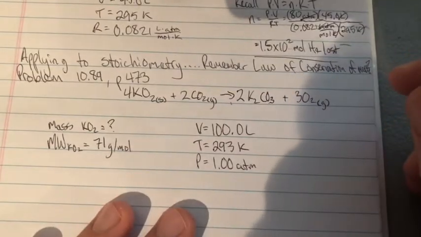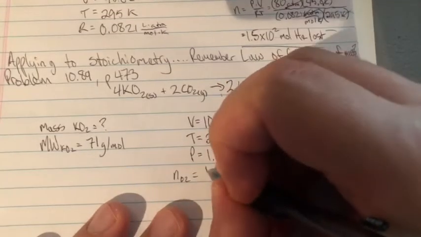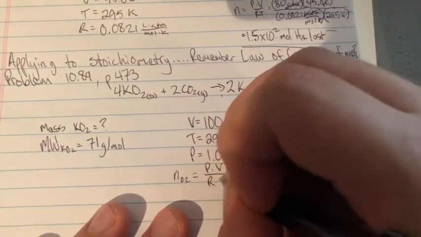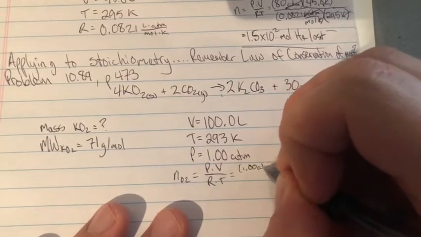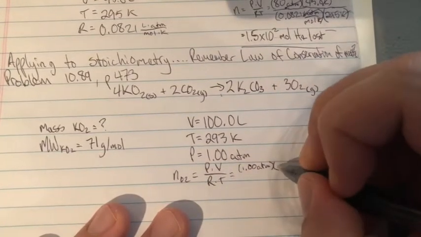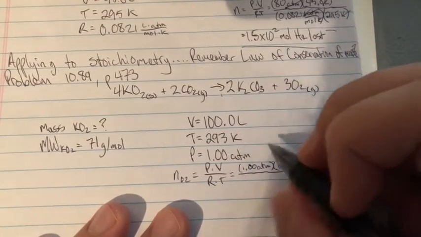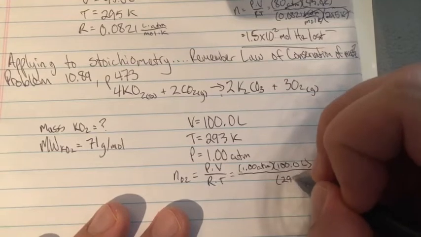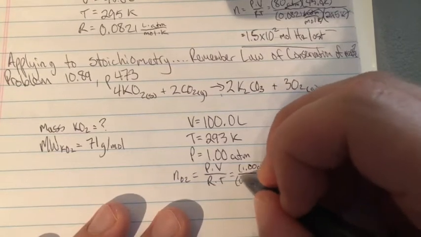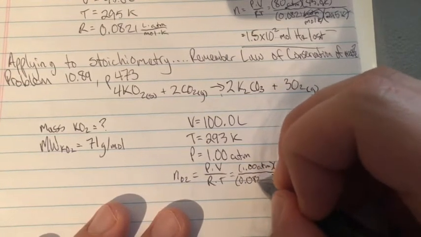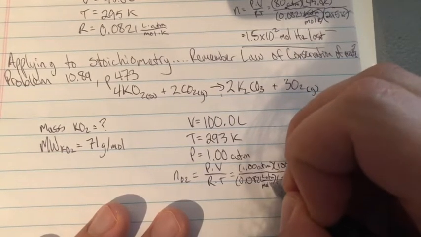Just a sloppy back-of-the-envelope calculation there. Okay, so moles of O2, so N of O2 is going to be equal to P times V over RT. So plugging in 1 atmosphere, volume 100 liters, temperature 293 Kelvin. And then your R value, once again, is 0.0821 liter atmospheres per mole Kelvin.